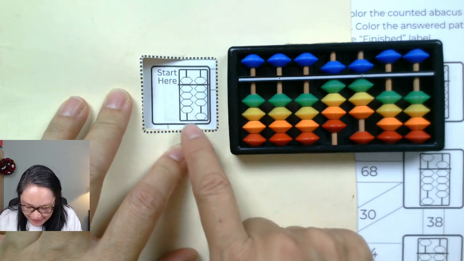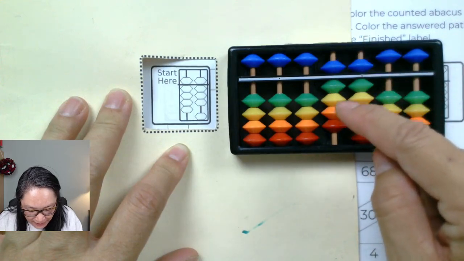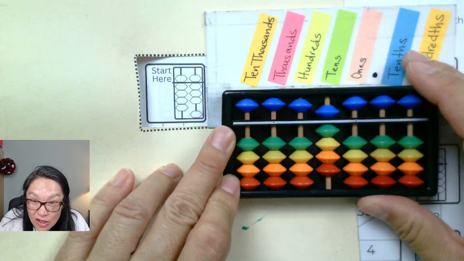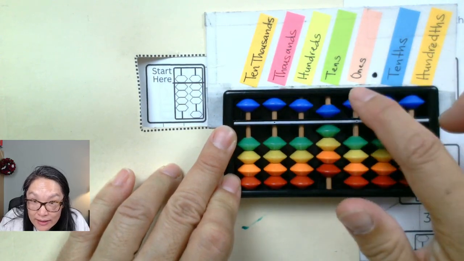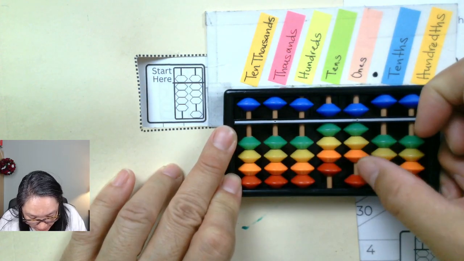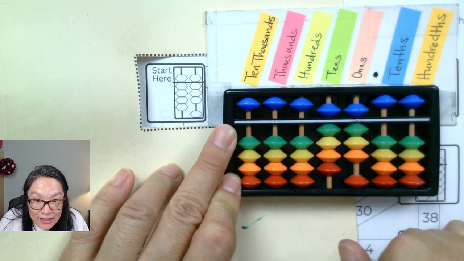18? It's not 18. How do we know? Because we have 5, 6, 7, 8, 9. So this is 9 on the tens column, so that would be 90. And then this is the ones. When we do it, it's 5, 6, 7, 8, 9. So we have 98. Does that make sense?